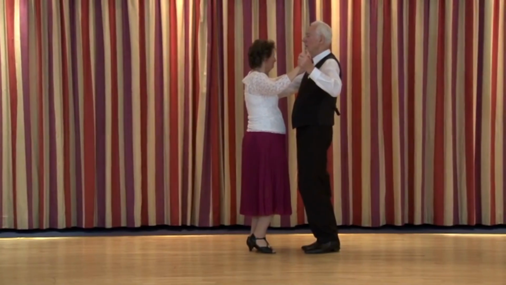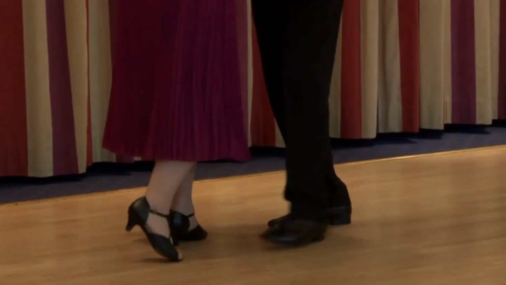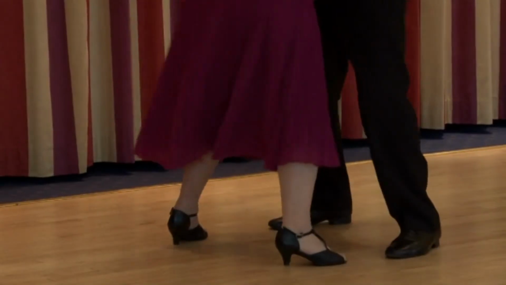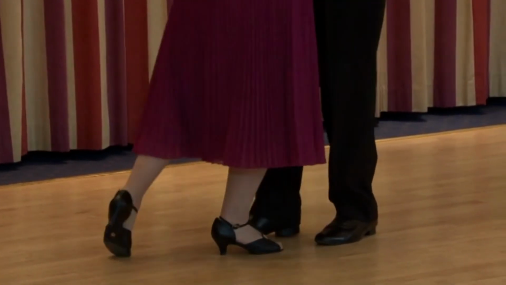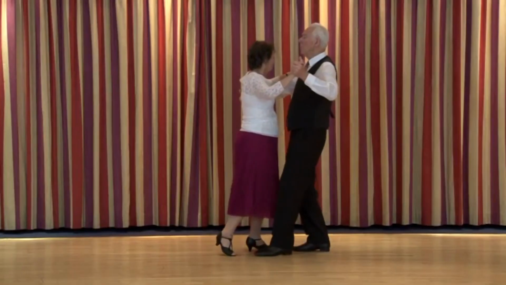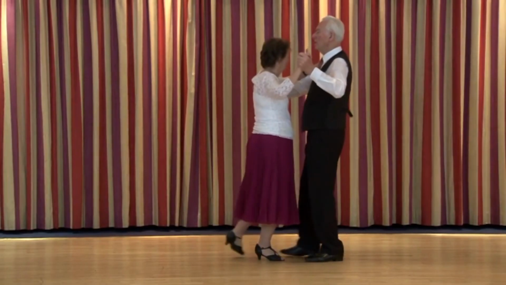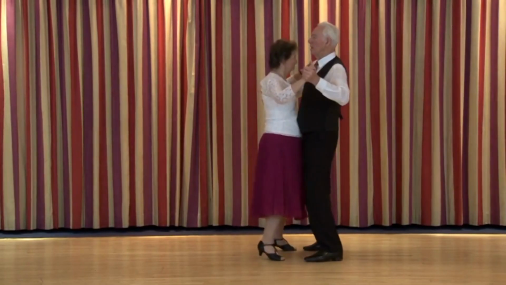The second section, we're doing points and side close. So we're doing point, point, point, point, side close, point, point, point, point, side close, point, point, point, point, side close, point, point, point, point, side close.